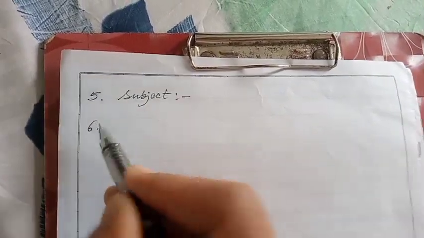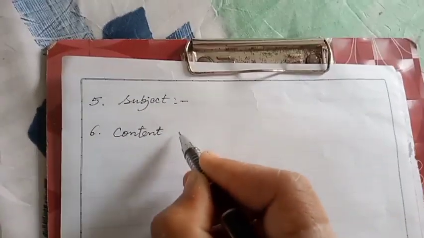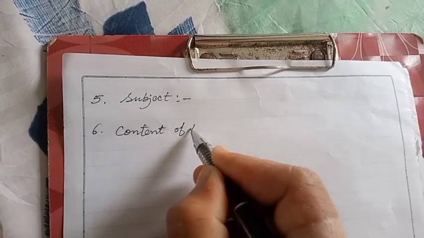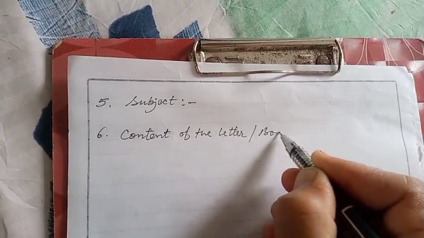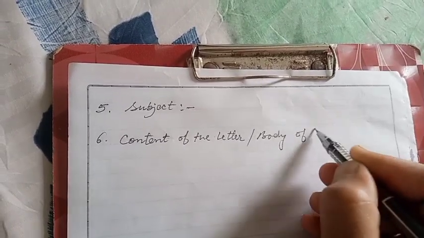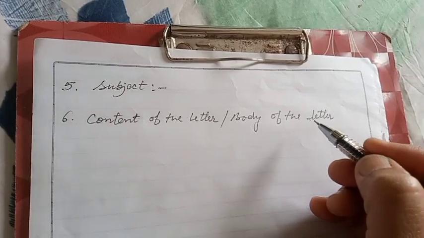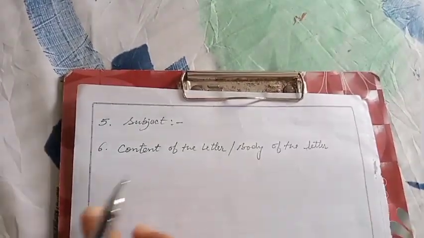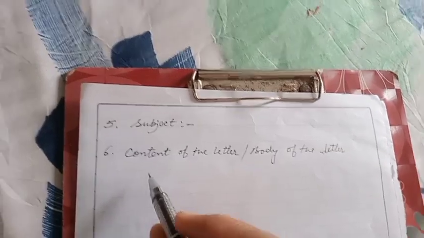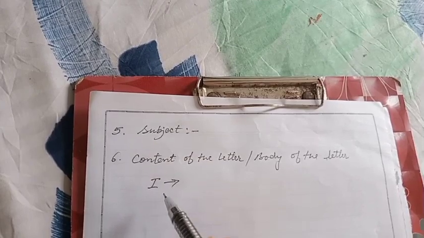After the subject, we will write the content of the letter, or you can say the body of the letter. This is the main and important part of the letter. There should be at least 3 paragraphs in the content of a letter.